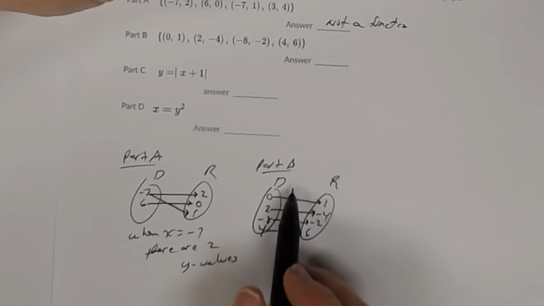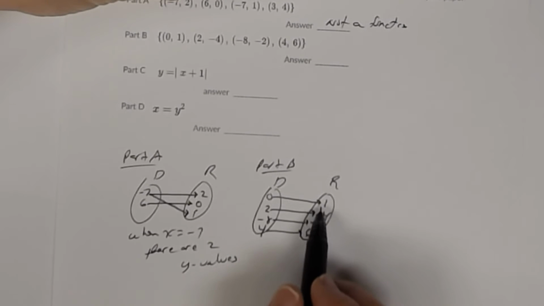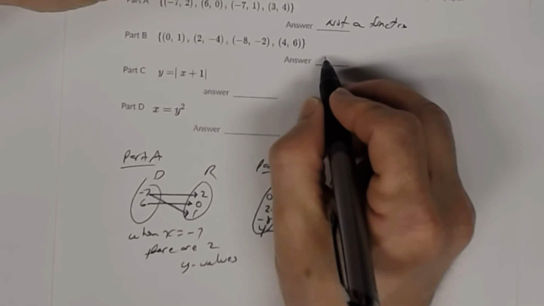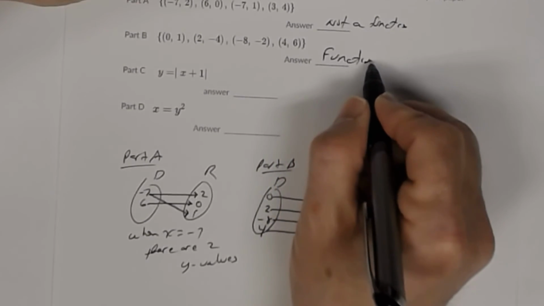And so that relation is a function, because for each of these x coordinates, there was only one y value attached to it. So this is a function. So we just write the word function.